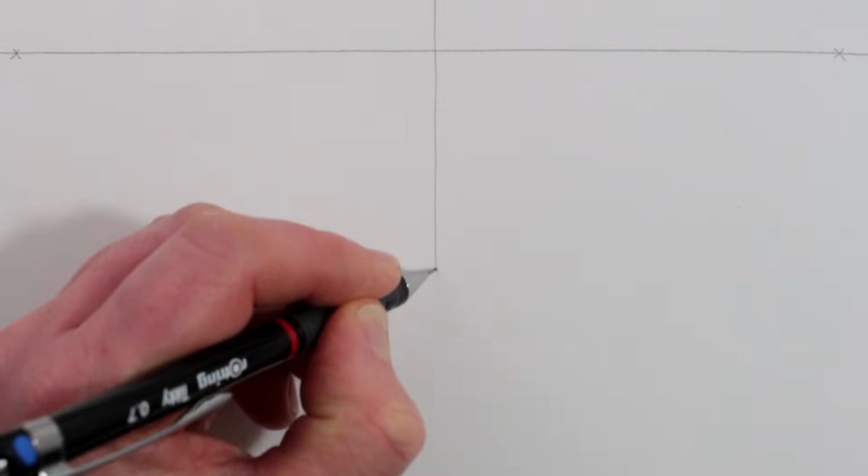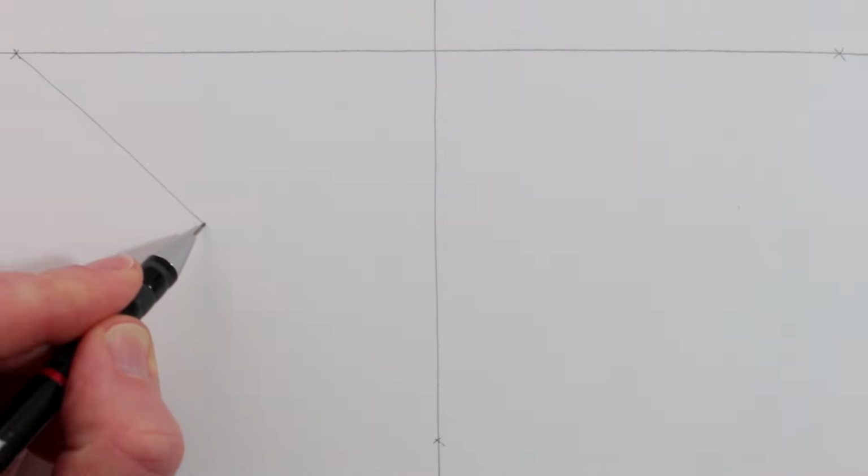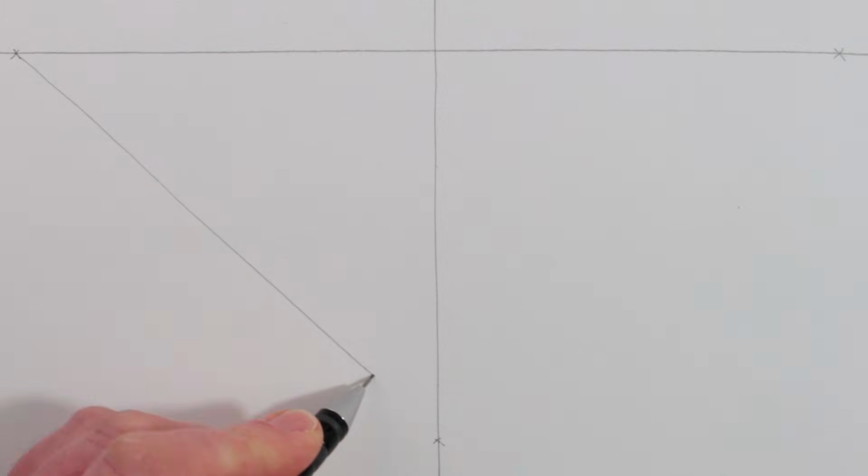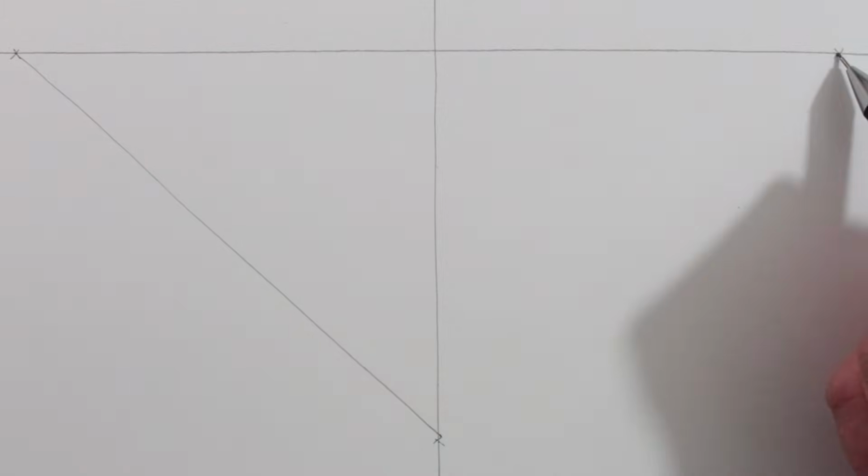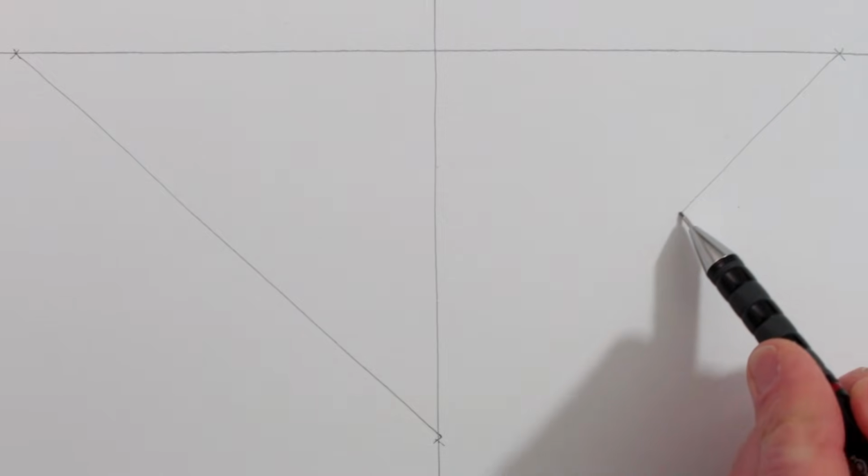Next we can draw a vertical line down the centre of the page. We could add a cross towards the base of this for the corner of our first building. Next, draw a diagonal line from the first vanishing point to this cross. Now draw another diagonal line from the second right-hand side vanishing point to the same cross in the centre of this line. These two diagonal lines will represent a road going left and another road going right.